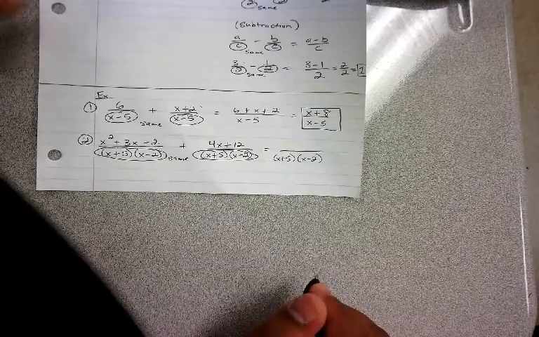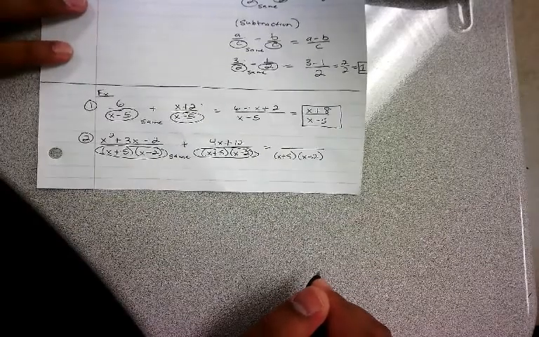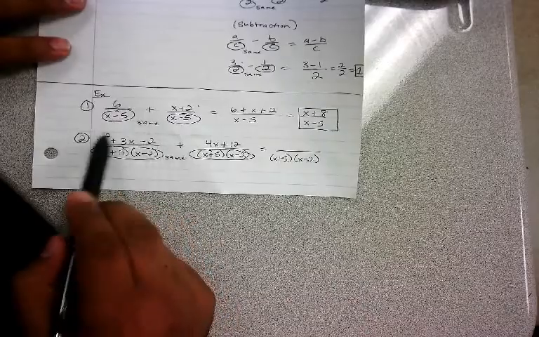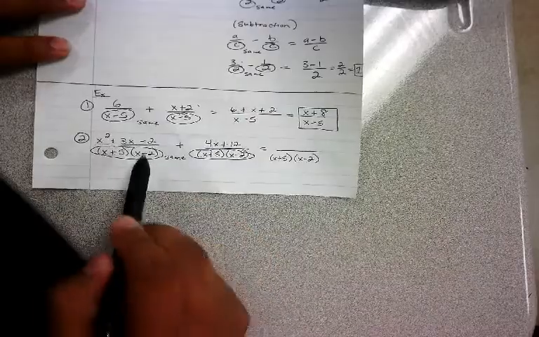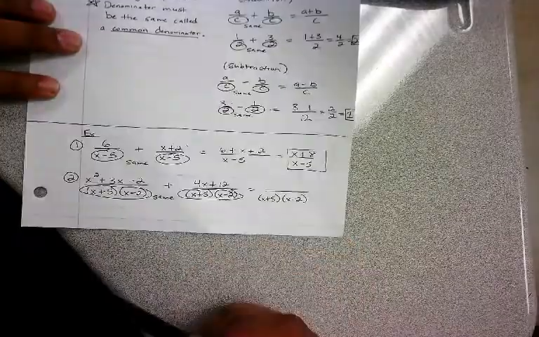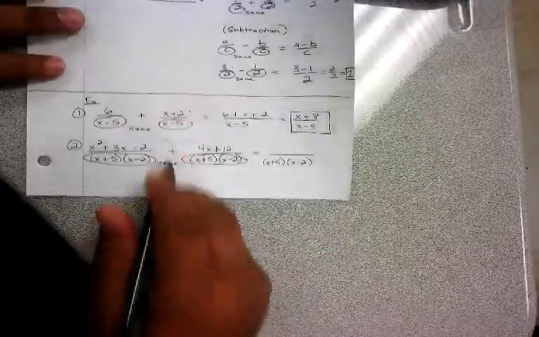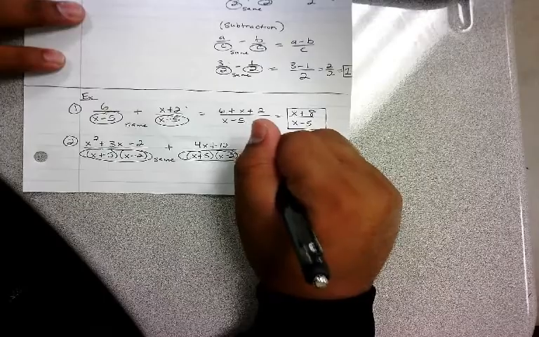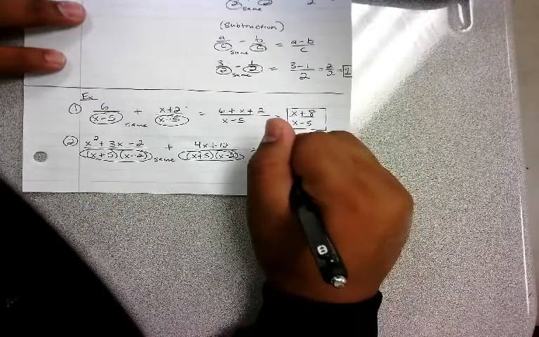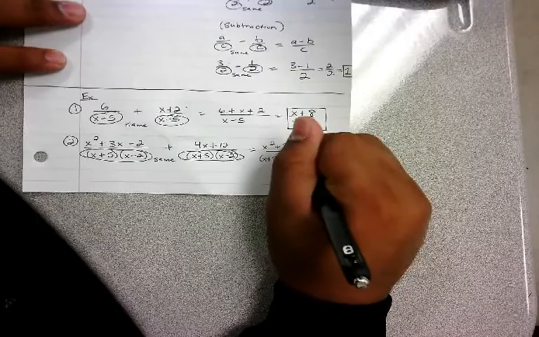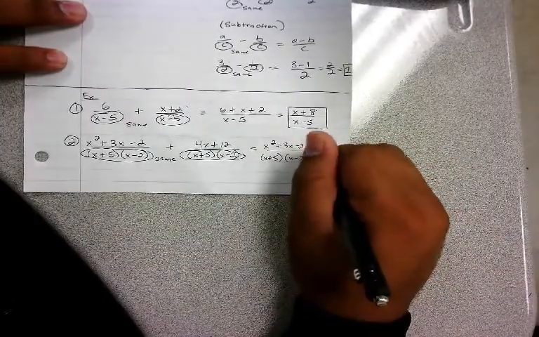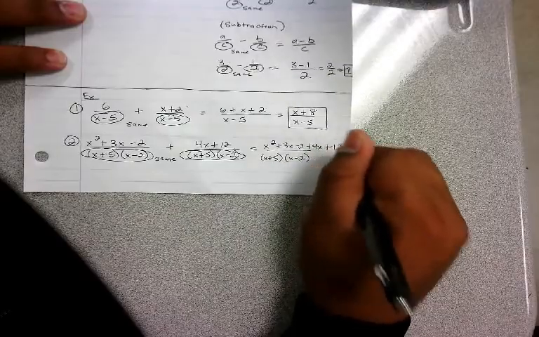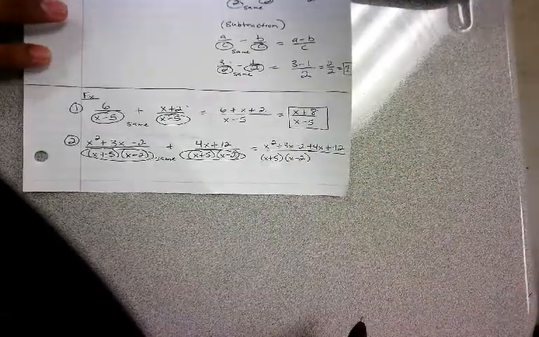Now, this whole thing right here is your A, and this is your B. And you just got to add them together. So up here again, A plus B, you add them together. I'm going to write it all out. So x squared plus 3x minus 2, this is a positive 4, so plus 4x plus 12. Write it all the way out.